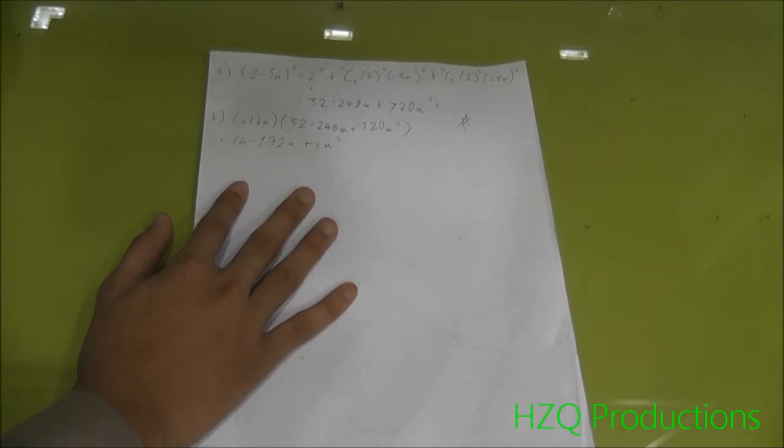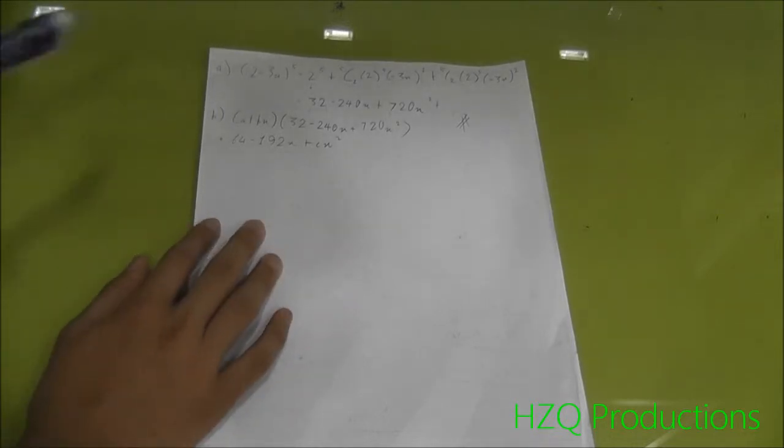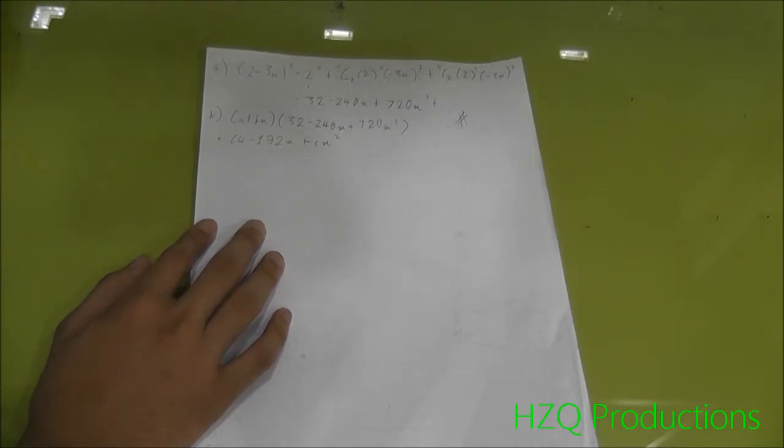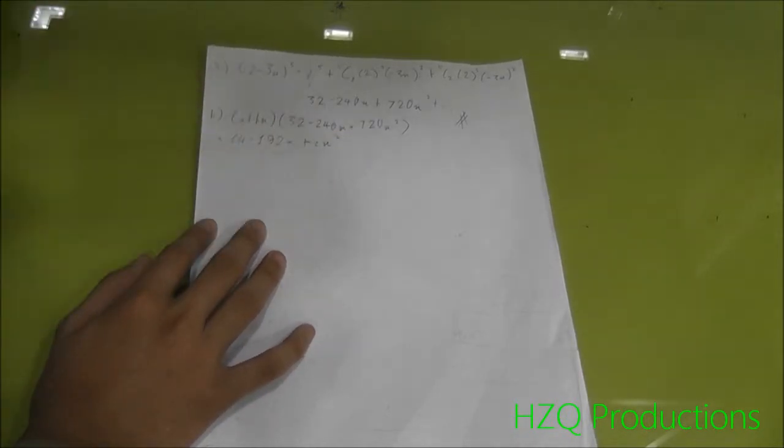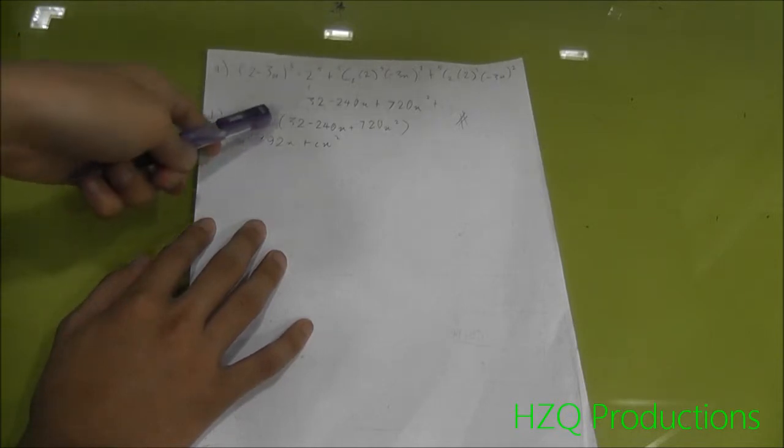Okay, now we have done this, it's time to expand. Expansion is as simple as remembering the normal expansion. You start from a, you multiply with all of these, and then bx multiplies with all of these.